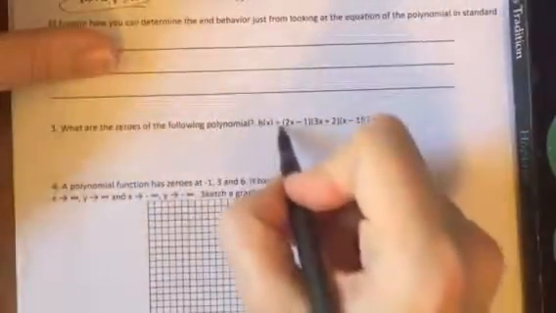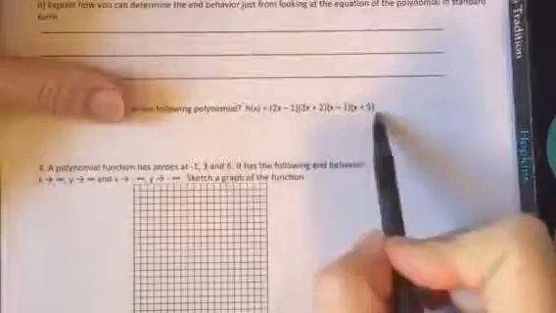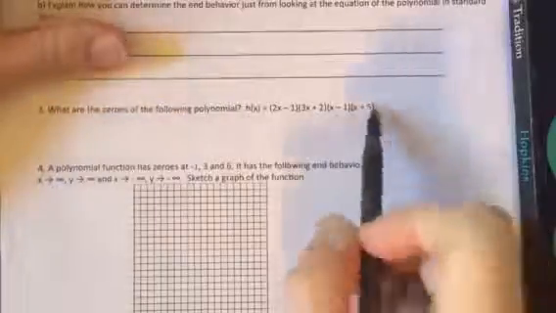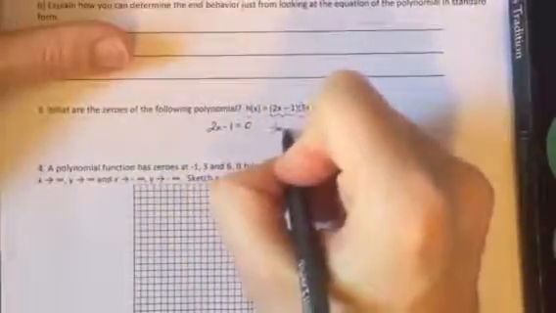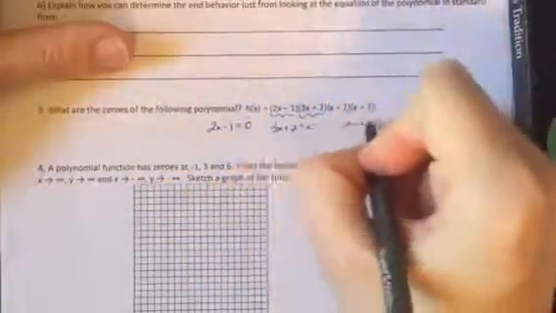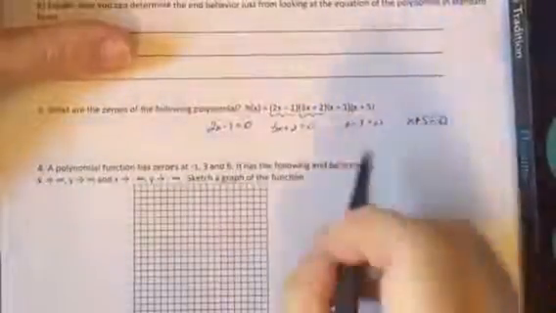So remember zeros, if you have it in factored form, so the nice thing is the last one was in standard form, which was perfect for telling end behavior. This is in factored form, which is perfect for telling zeros. So you just set each factor equal to 0. 2x minus 1 equals 0, 3x plus 2 equals 0, x minus 1 equals 0, and x plus 5 equals 0. So we have 4 zeros for this function, and then you just solve.